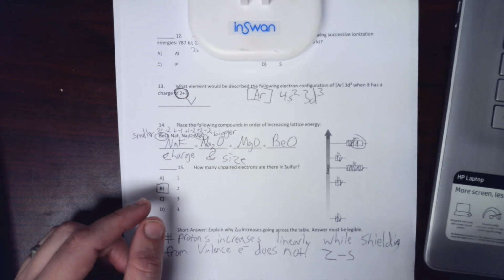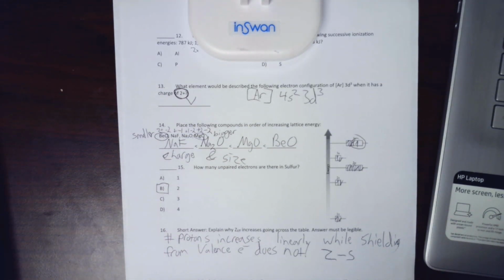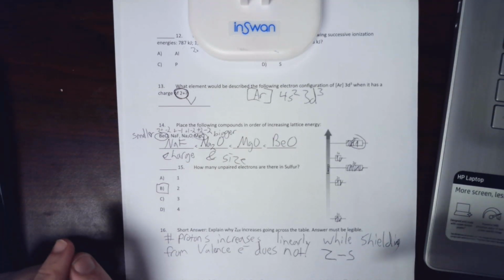And that is why the Z effective increases. Now, this increase in Z effective is also why we have the size decreasing. So the size does not predict the Z effective; Z effective predicts the size. So that's why that's not right. The same thing with ionization energy, electron affinity. Z effective predicts those, not the other way around.